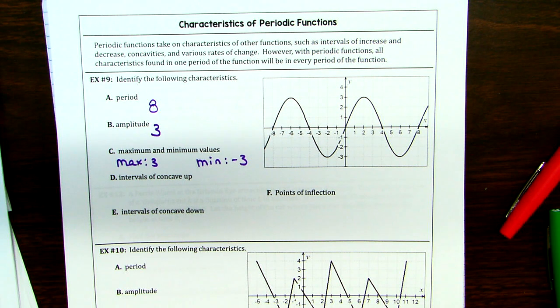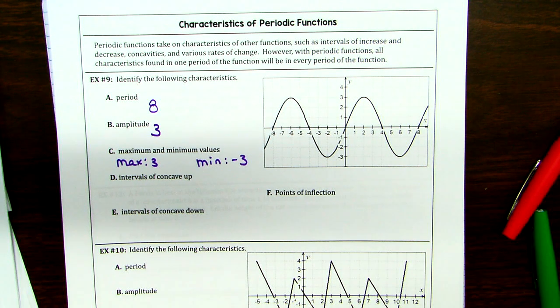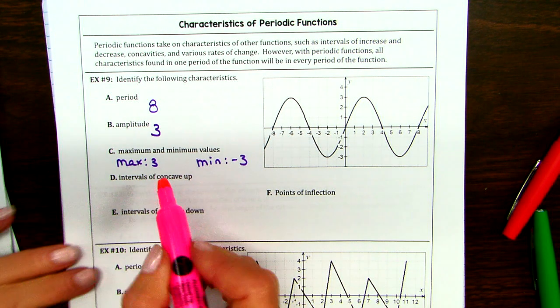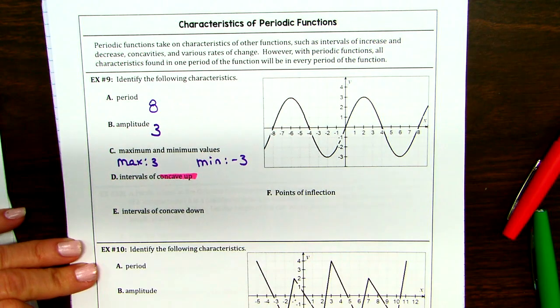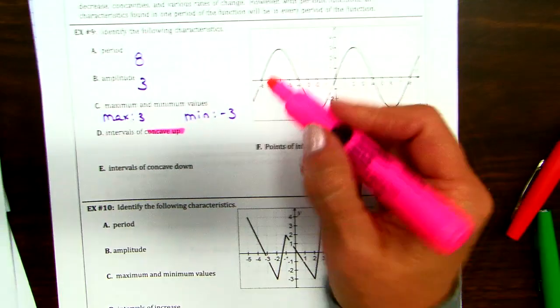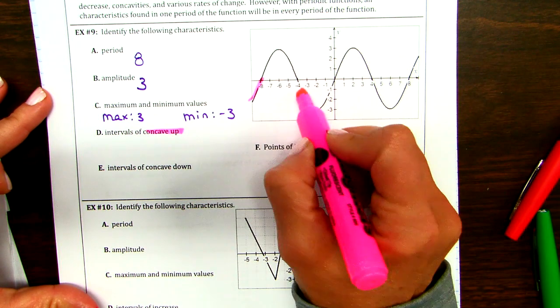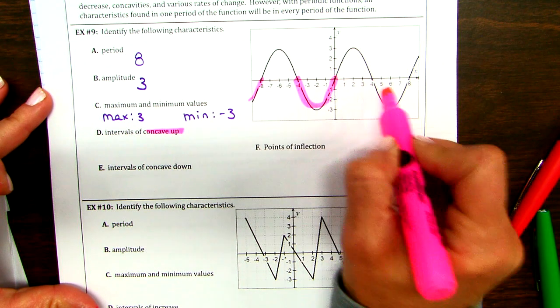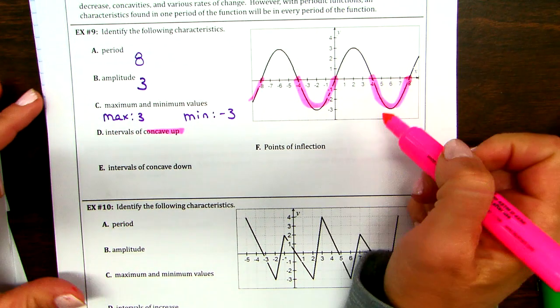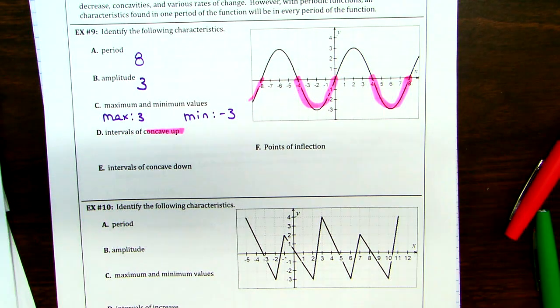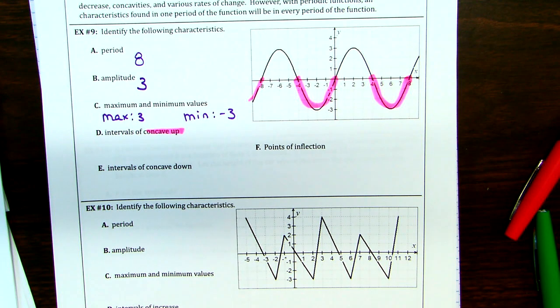Now, let's talk about concavity. I know you guys can look at that and tell me where concave up and concave down are, but let's remind ourselves of a couple things. So I'm going to use a highlighter to kind of help us understand this. Concave up. So I'm going to highlight in pink all the places where we're concave up. Just on this graph. We know it repeats. But in our viewing area, those are the parts of the graph that are concave up.